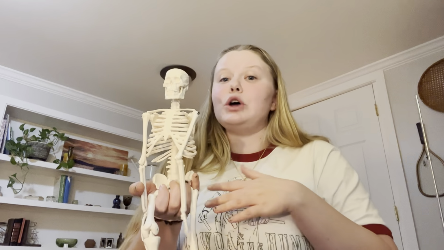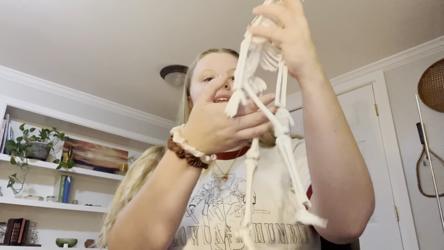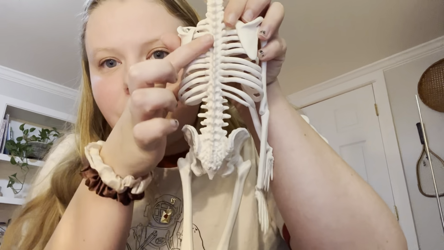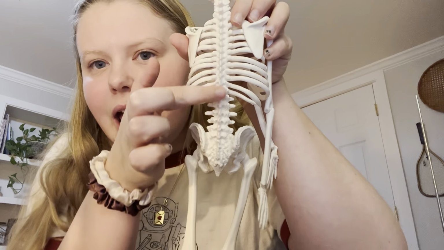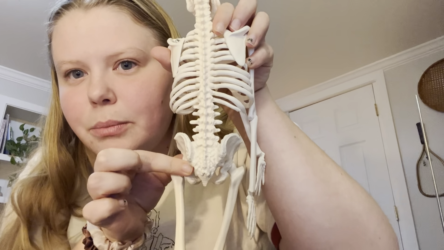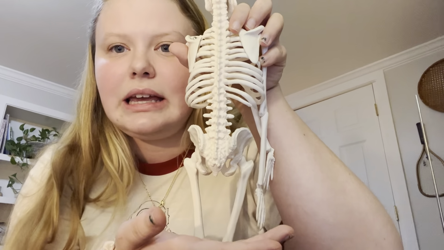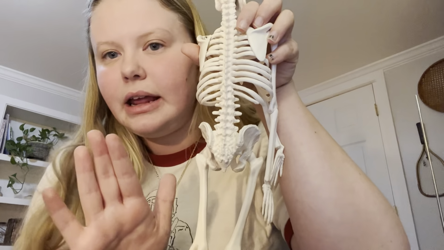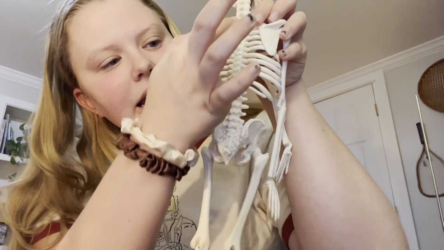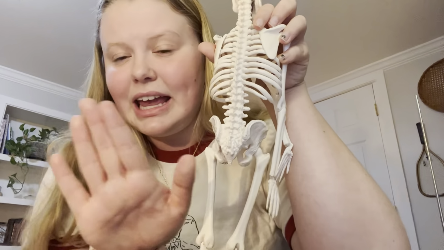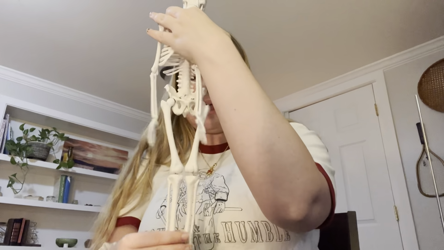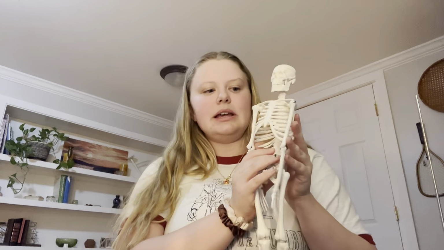Next, we have irregular bones. These are bones that don't fit into the categories listed before this, and this is going to be the vertebrae. The vertebrae is an example of an irregular bone. As you can see, it doesn't quite look like any of the other bones. It is quite spiky and nothing that it can be compared to any of the other bones.